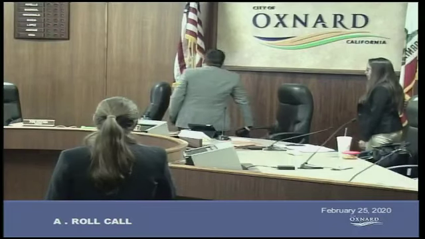Please stand for the flag salute. Council Member Lopez, do you mind leading? Please join the flag salute. I pledge allegiance to the flag of the United States of America and to the republic for which it stands, one nation, under God, indivisible, with liberty and justice for all.